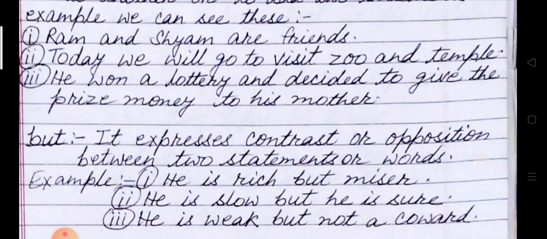You can see here that we have added two words, Ram, Shyam, with the linker and, and now it becomes Ram and Shyam. And when we use and between two singular subjects, it becomes a plural subject.